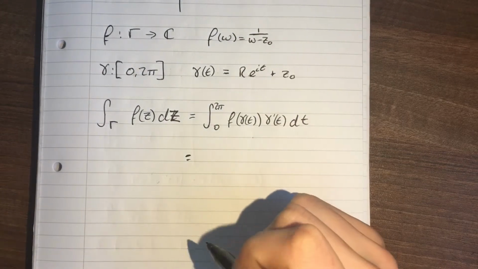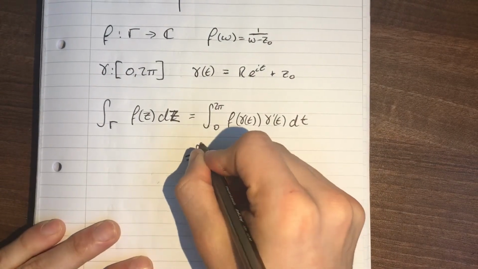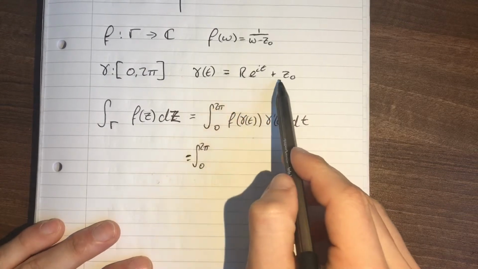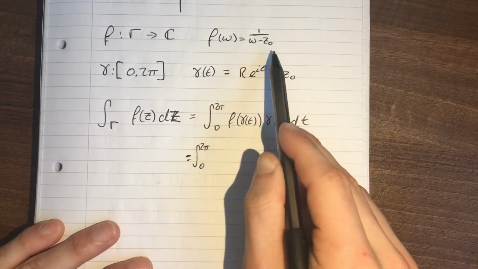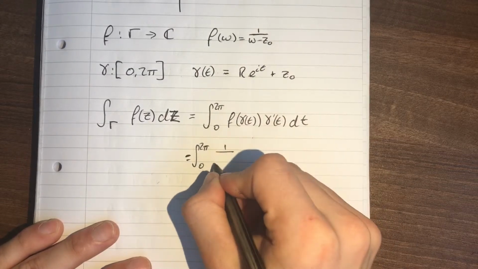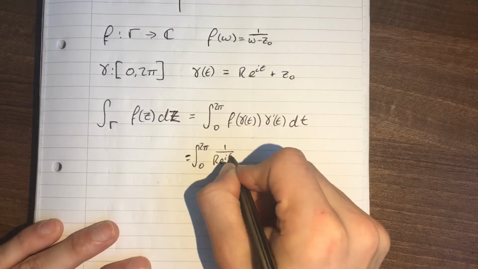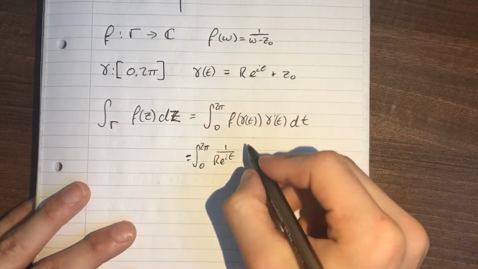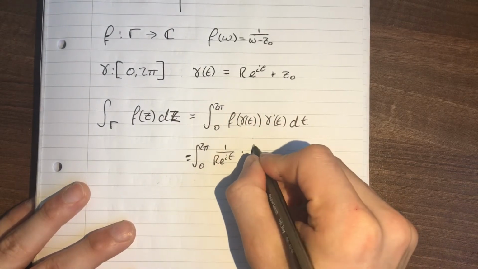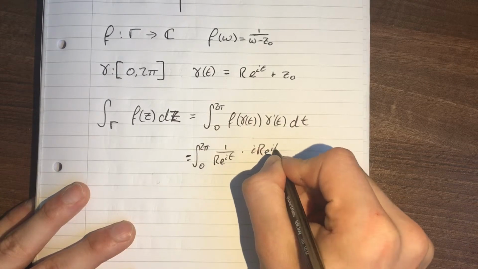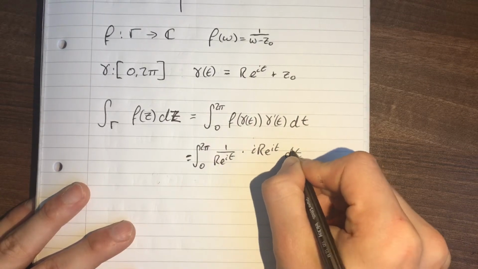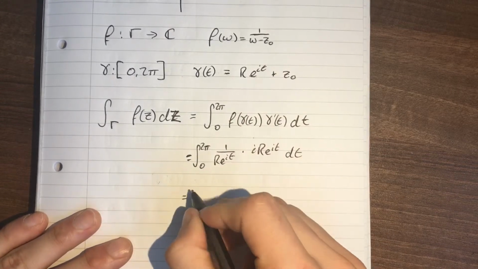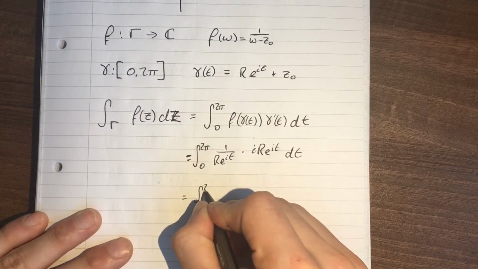So going about integrating this, f of gamma of t is 1 over gamma of t minus z0, which is just 1 over r e to the it, and gamma dash of t is just i r e to the it, dt.